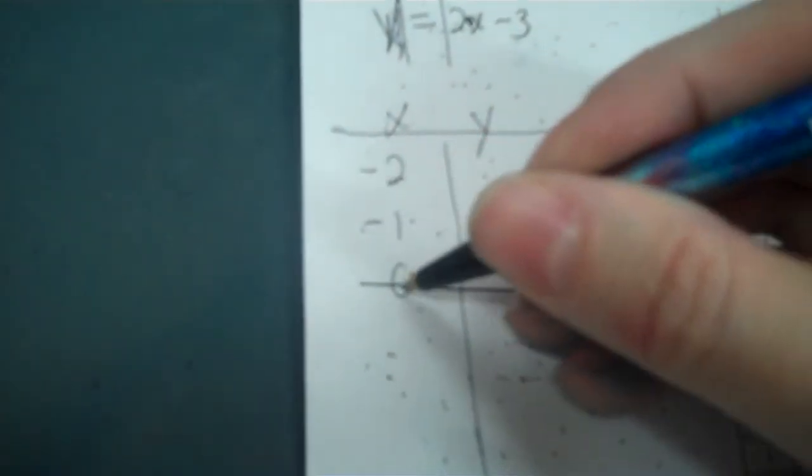So if you remember, what you do is you go -2, -1, 0, 1, 2. Now I could space that out further. I could go -3, -4, -5, -6, 3, 4, 5, 6. It goes on forever, but that's good enough. That's a good representation of points.